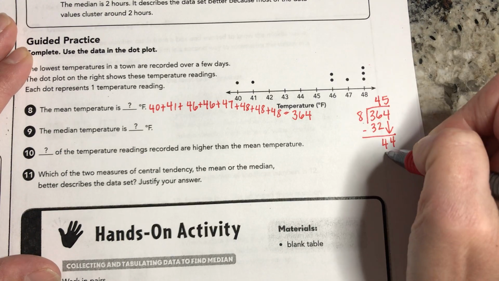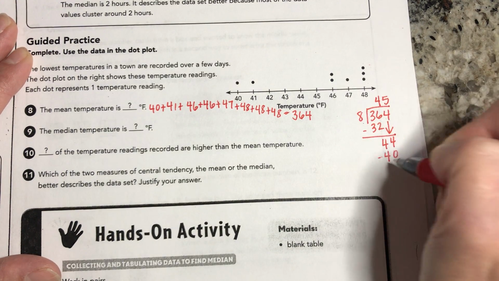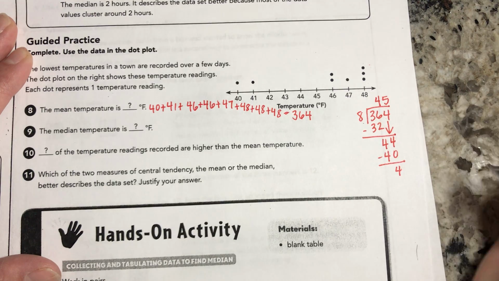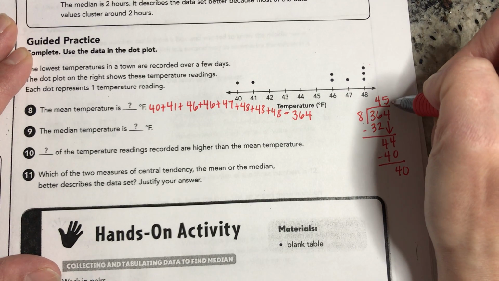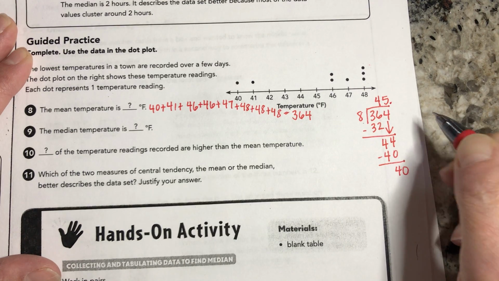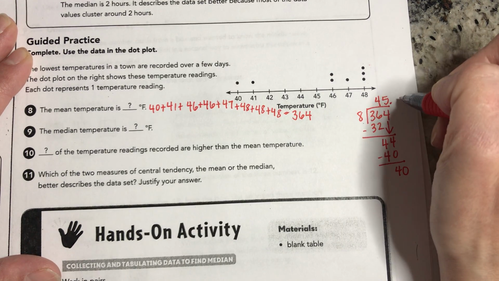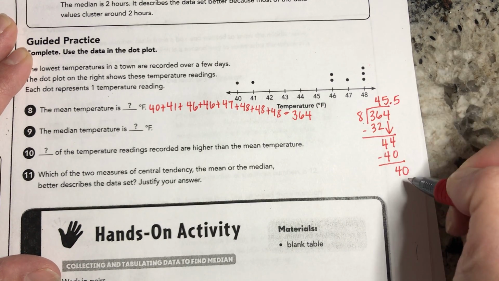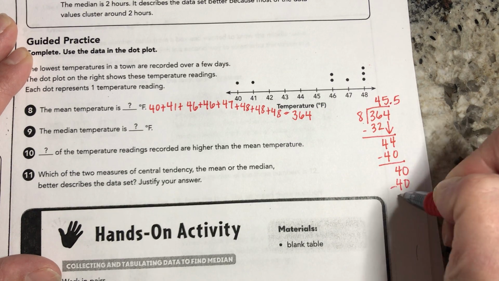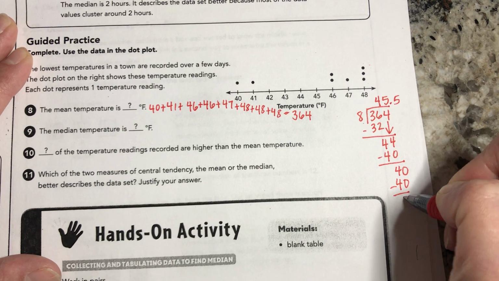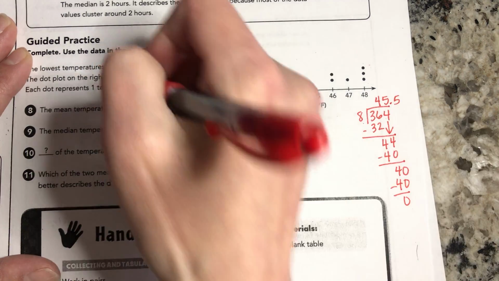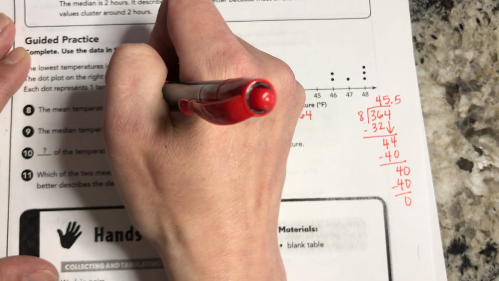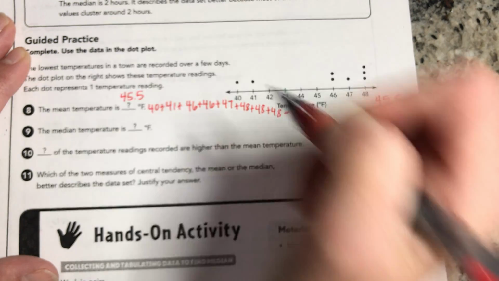And 5 times 8 is 40. I have 4 left. Well, I need to bring down a 0 that's not even existent, so I'm going to put my decimal there. And it will go into 45 more times. And 5 times 8 is 40, and it all pans out. So my mean is 45.5. Agreed? So far, so good?